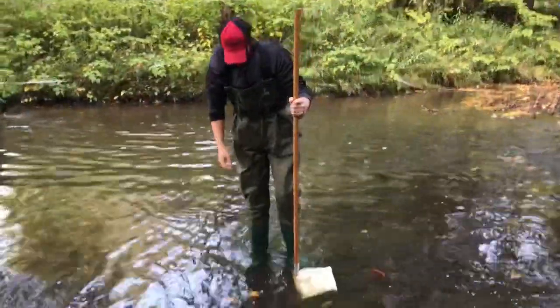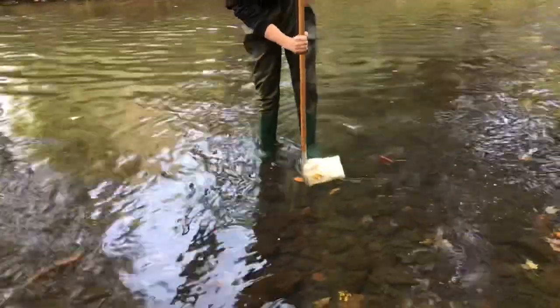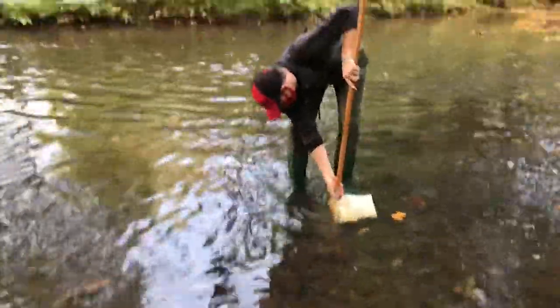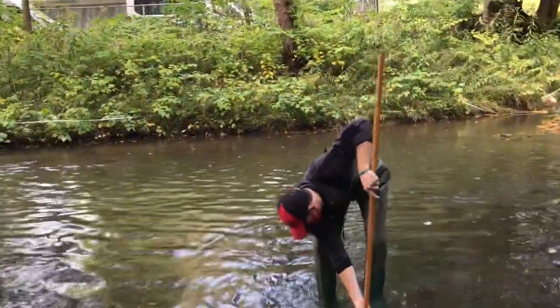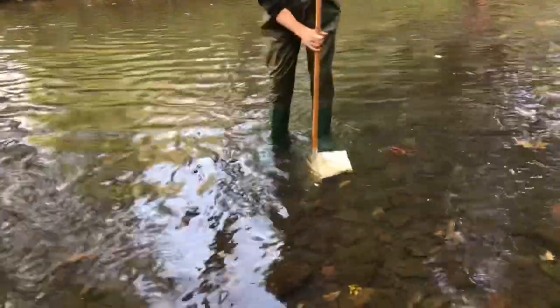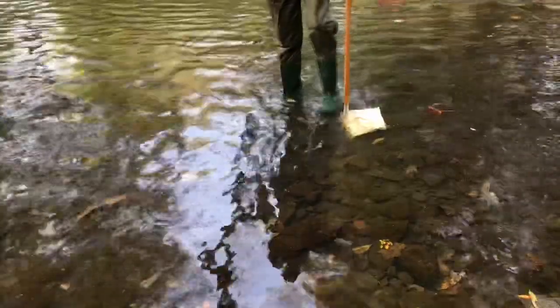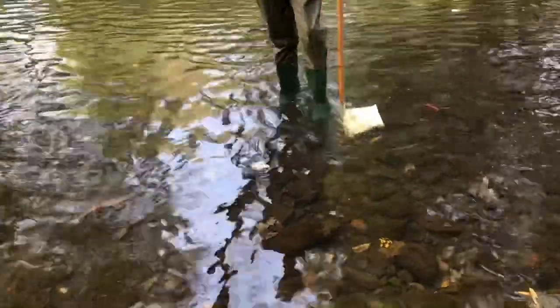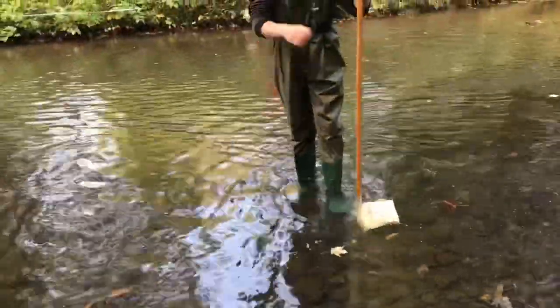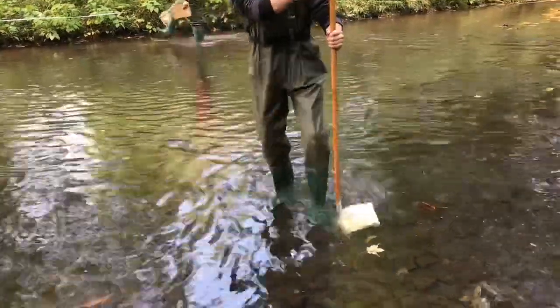Hey everybody, we have Grant here. He's going to demonstrate the kick sampling method. So we're roughly 15 meters down the upstream site, and how many meters in? 10 meters. 10 meters in. Alrighty, I'm setting a timer for 20 seconds, and you're ready to start. 3, 2, 1.